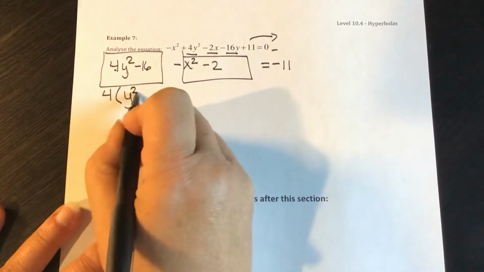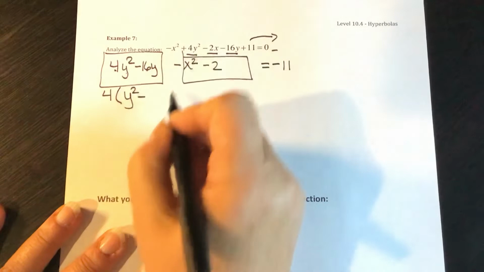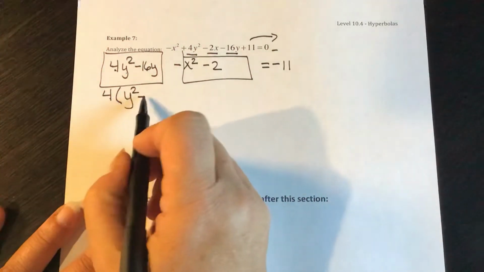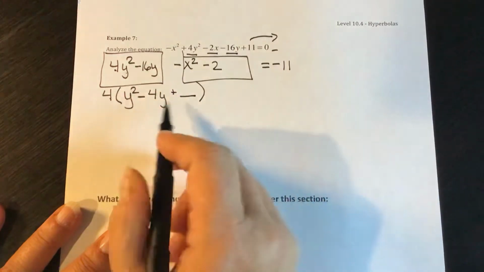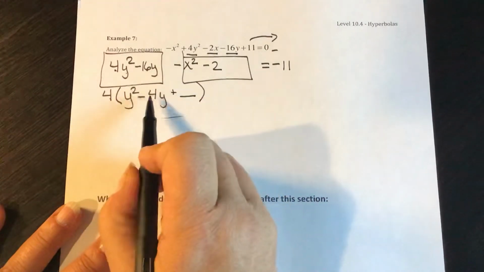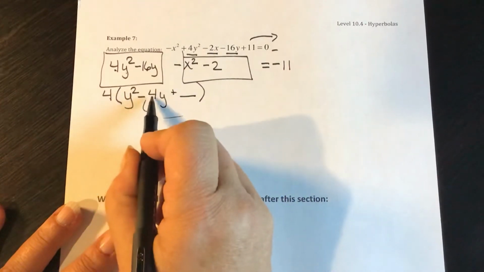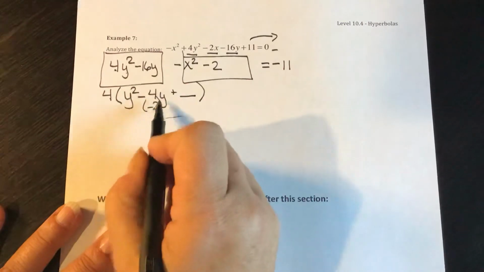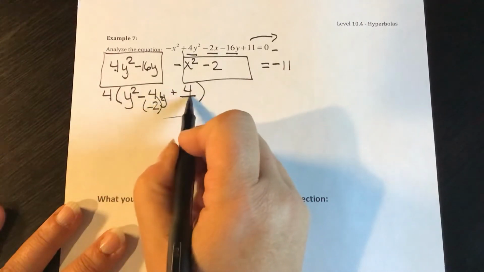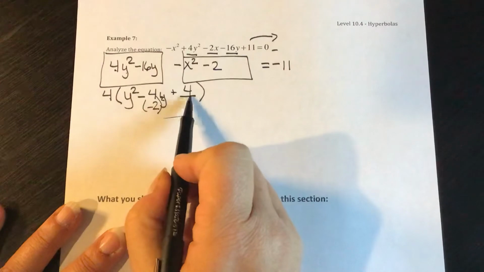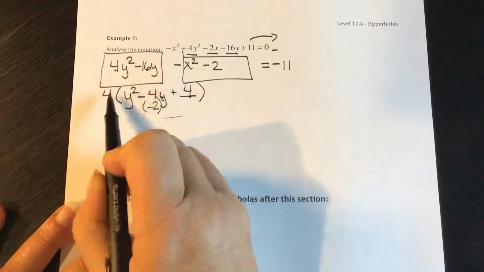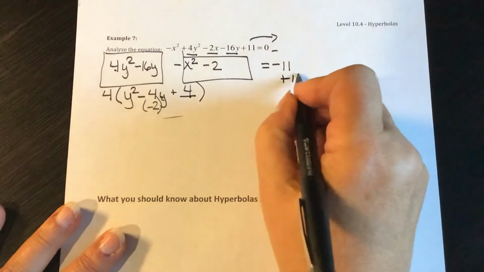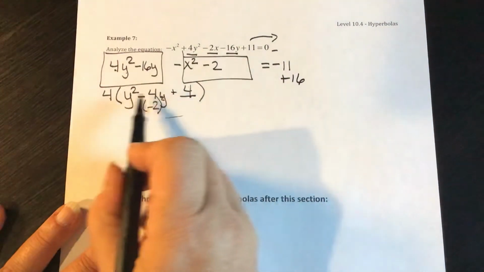And I'll have y squared, whoops, this was minus 16y, so this would be minus 4y, plus some number that will allow us to complete the square. So half of negative 4 is negative 2. If I square it, I get 4. But when I add 4 here, this 4 is going to be multiplied by 4, so I really added 16 to this side.